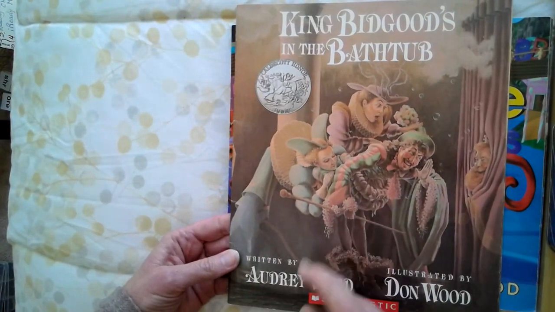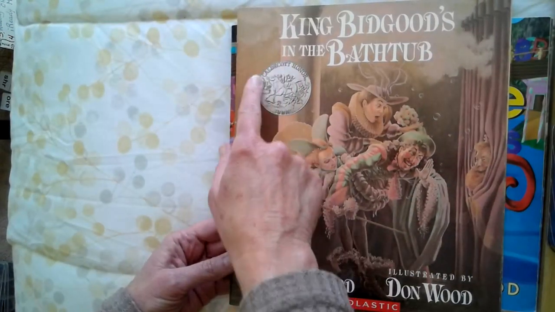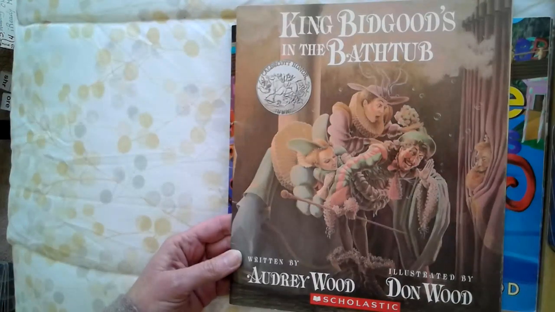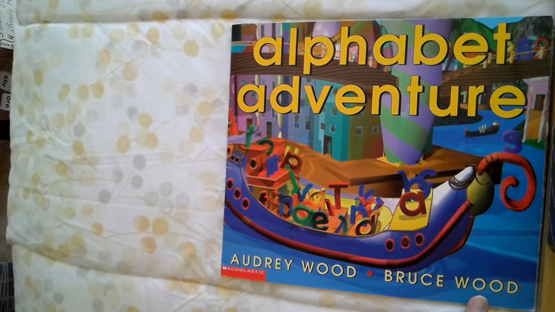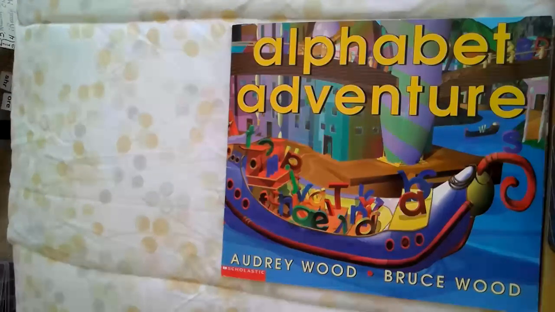Didn't he do such detailed illustrations? He even won awards, remember? Well, this time, Bruce Wood is doing the illustrations, and Bruce is actually the son of Audrey and Don. So it's kind of all in the family. It's kind of interesting. And as you can tell, the illustrations do look a lot different from the drawn ones of Don Wood. Bruce actually gets on a computer and does computer graphic illustrations.